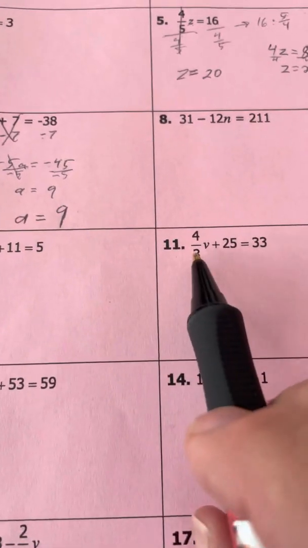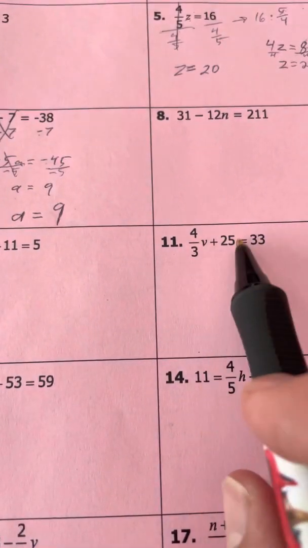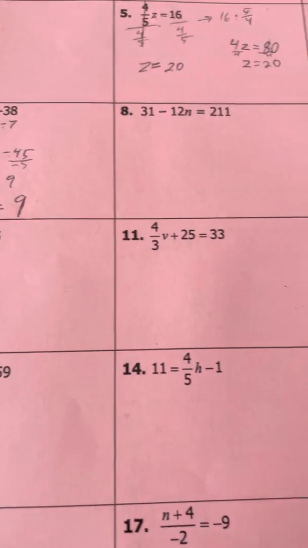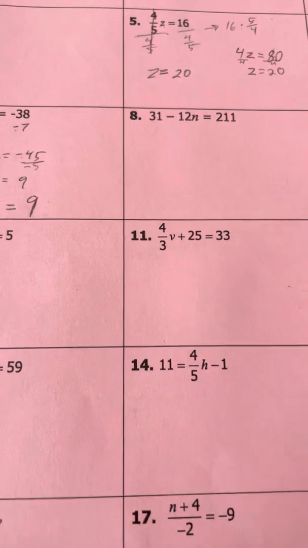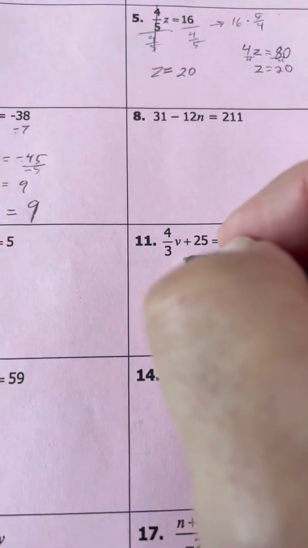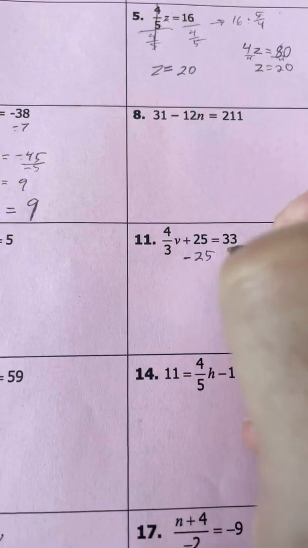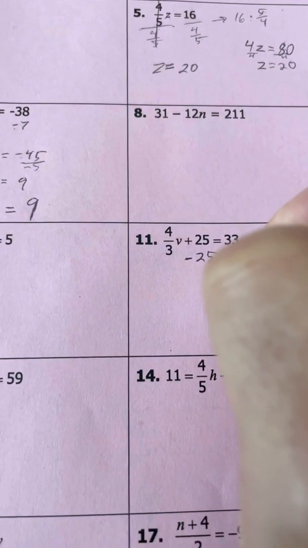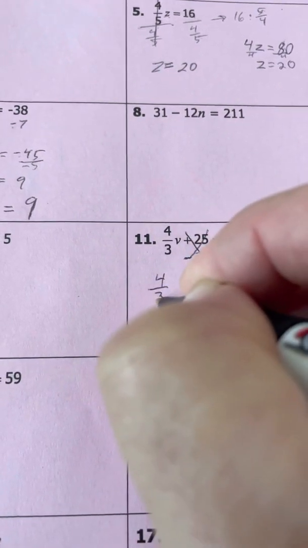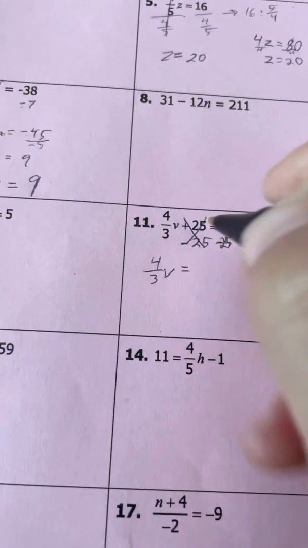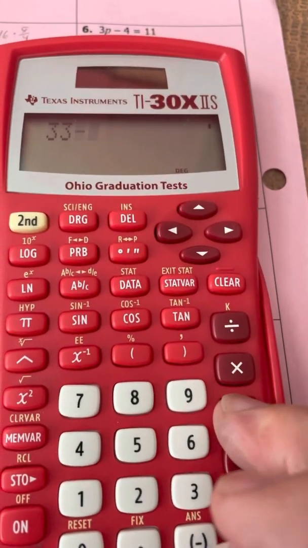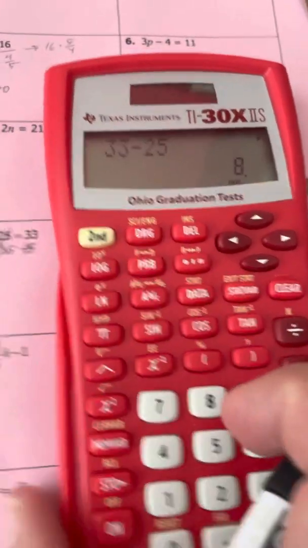One thing I could do is multiply each term by 3, and I'd be left with 4v, and I wouldn't be working with fractions. I could do it that way. But instead, I could do it in the next step too, but let's get rid of this 25 first. So that I'm left with 4 over 3 v, and then 33 minus 25, and if you weren't sure, you would do it on your calculator. 33 minus 25 gives you 8.